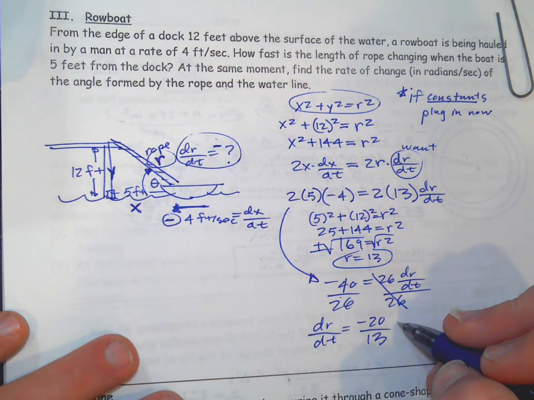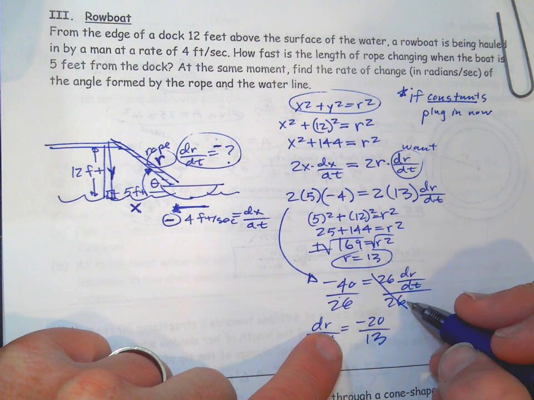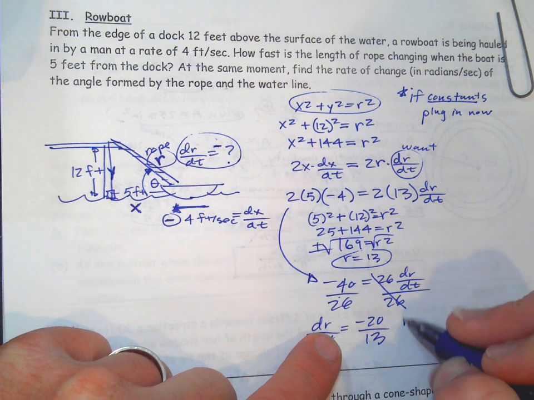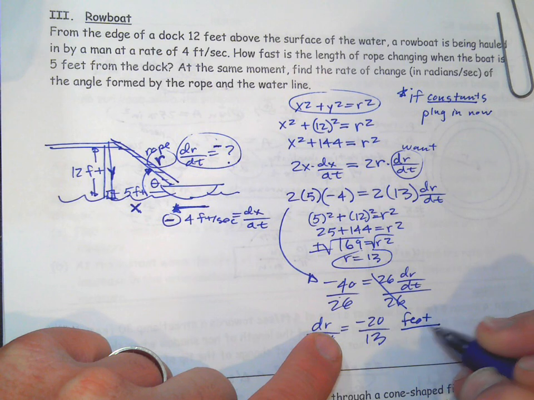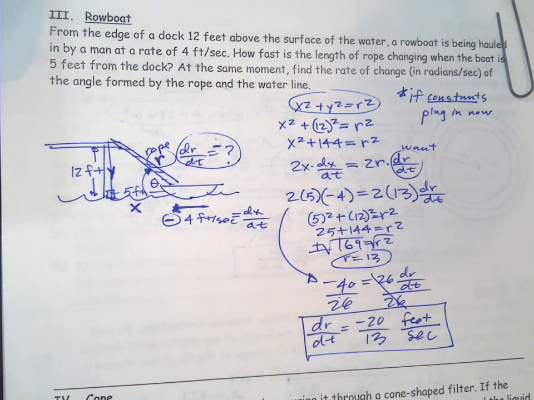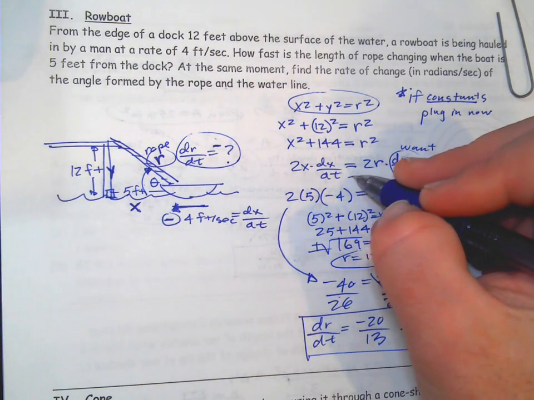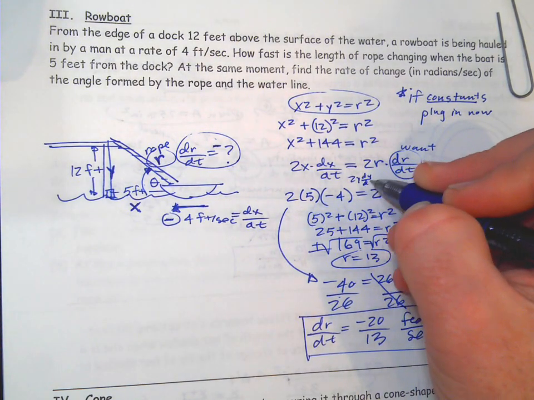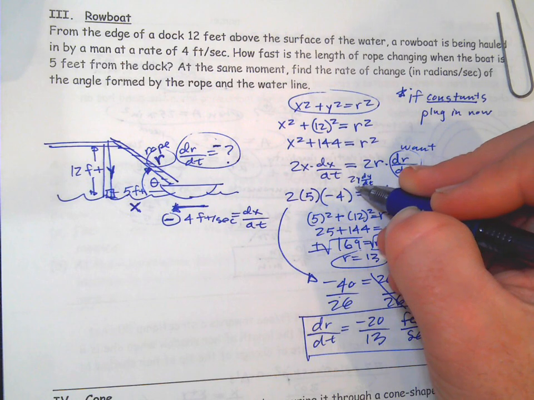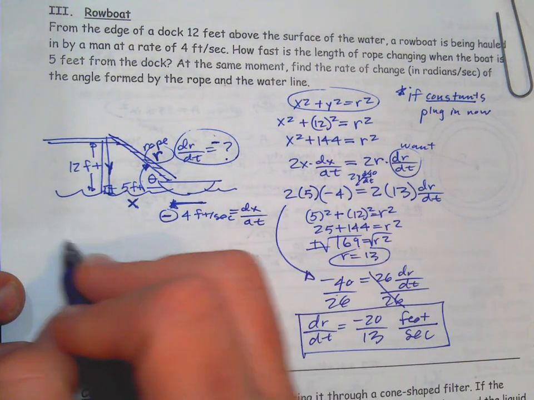And the units for the radius for the rope should just be one-dimensional. It's going to be feet, and time is seconds. And it came out negative like we expected it to. That's good. Now, if you hadn't plugged in the 12 earlier, you would have had an extra 2y dy/dt in your work, and then you'd have to say, well, dy/dt is 0, and eventually it would drop out. It's just easier to put those constants in earlier so they drop out right away and the work is not as messy.